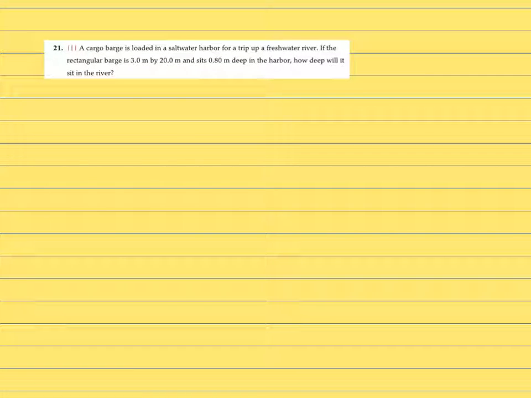All right, this one looks like fun. Couple of things here. I could do a highlighter. It's in the saltwater harbor, and we have some dimensions. So that's important. Saltwater has a density, and freshwater has a different density. So let's do saltwater first.